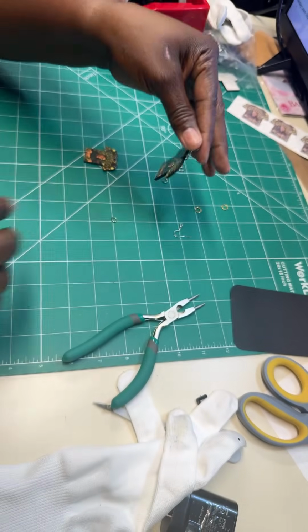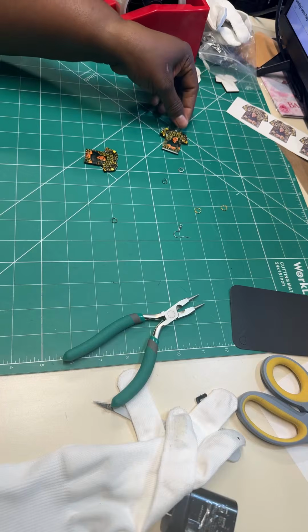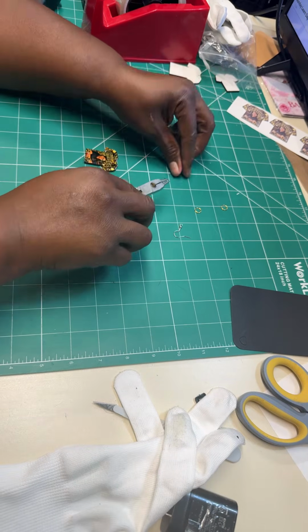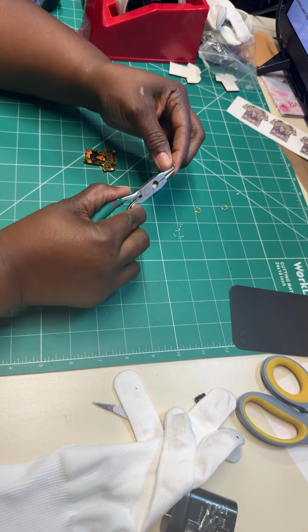Alright, so that's the earring. Now let me go ahead and place this other one on.